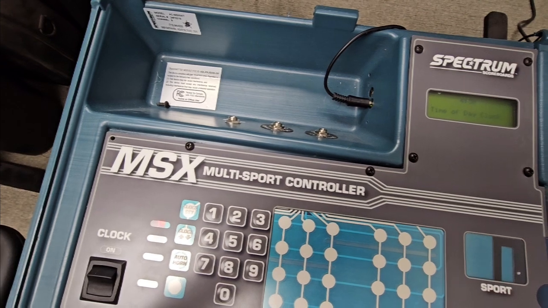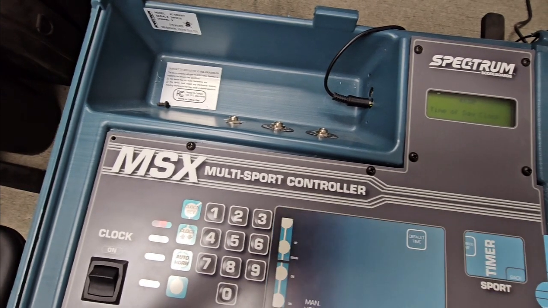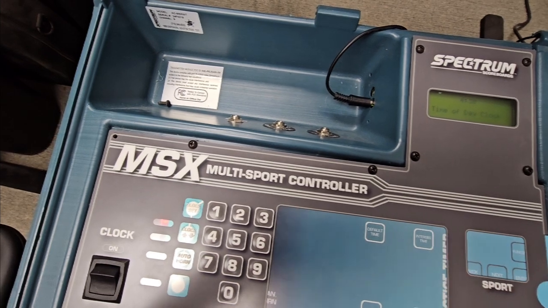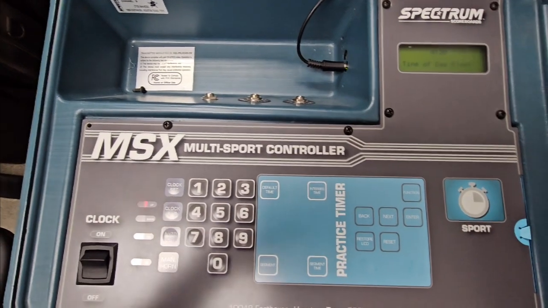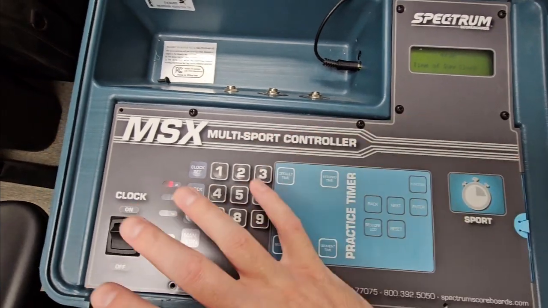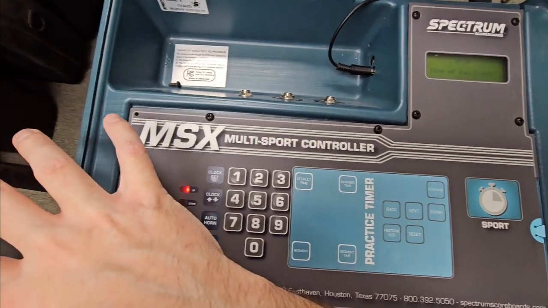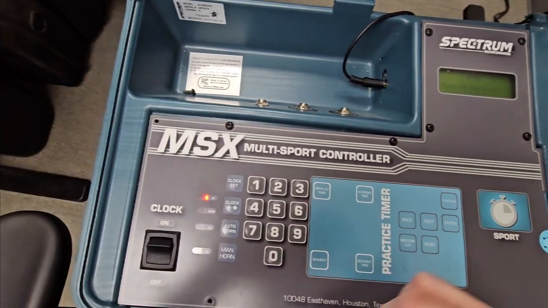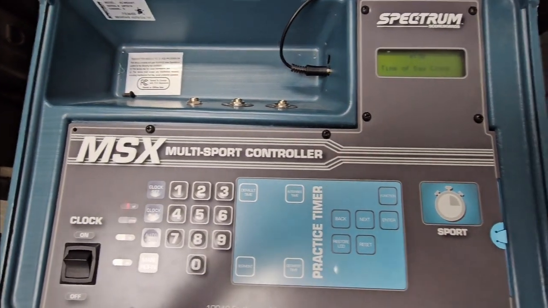Now keep in mind, time of day is its own program, so you'll have your own controller. If you have a scoreboard that also has time of day built into it, you'll have a controller that's keeping track of that time, and then you'll have your normal football controller for your football scoreboard or your baseball scoreboard. So you have two controllers in that case.